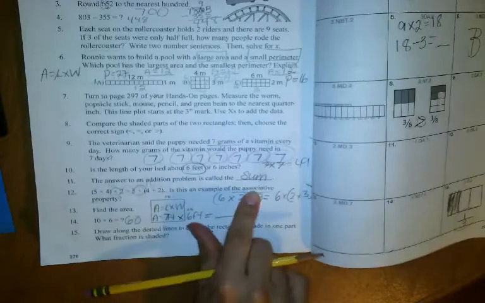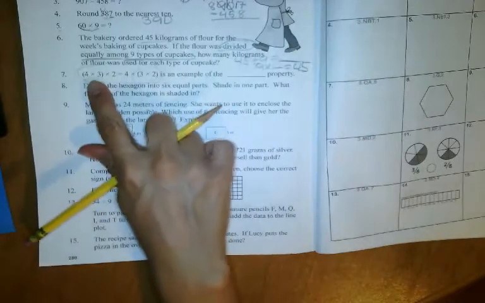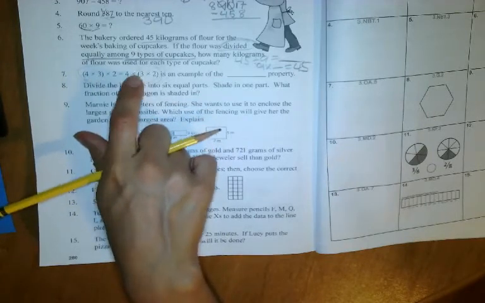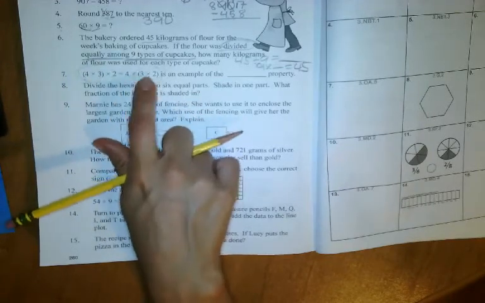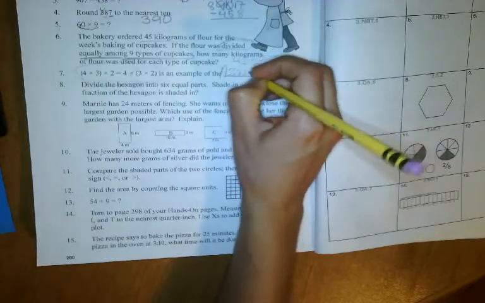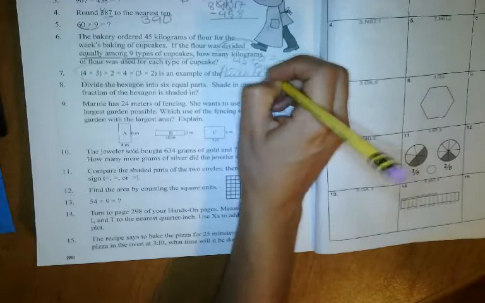And this was called the associative property. So 4 times 3 times 2 is equal to 4 times 3 times 2. My equation's the same. The only thing that changed was the parentheses, so it's associative property. Got kind of mixed up in there. But it's associative property.